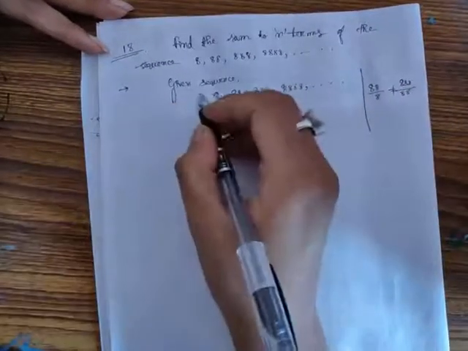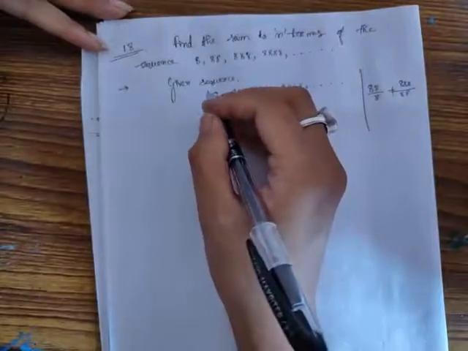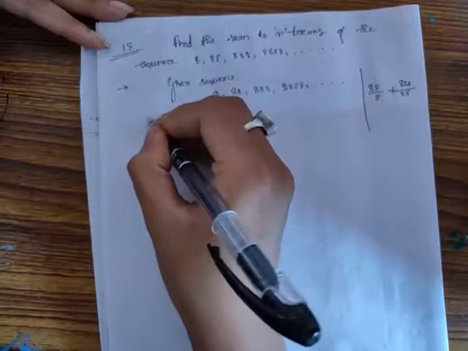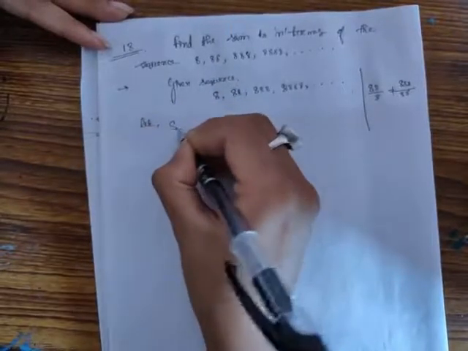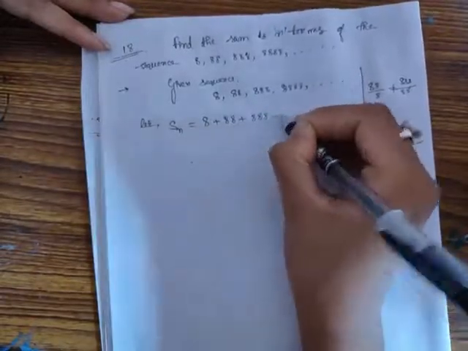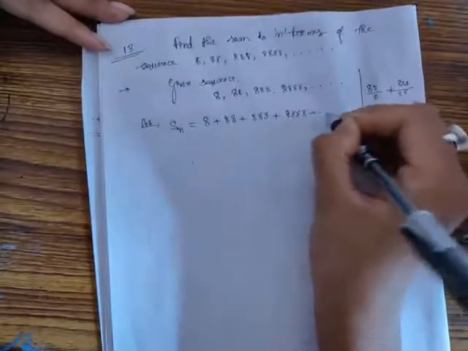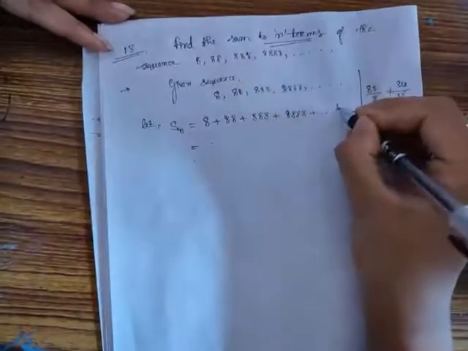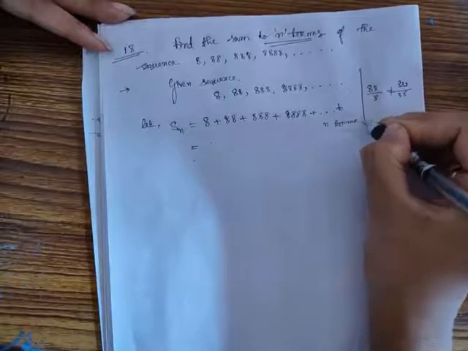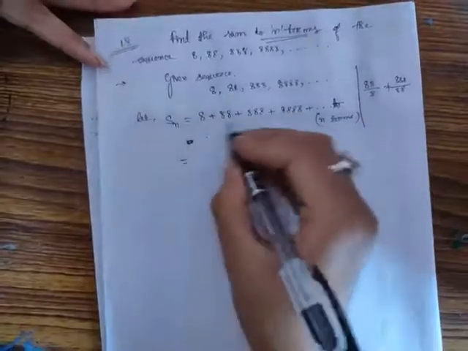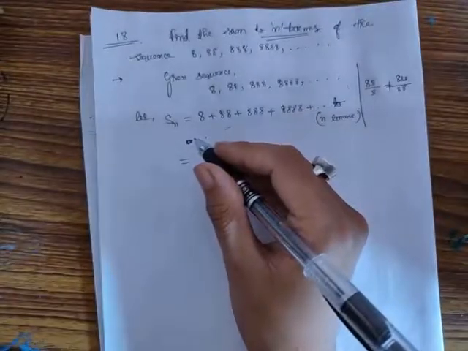So we have to convert this sequence into a GP series. Now we are asked to find the sum. Let Sn equal to 8 plus 88 plus 888 and it goes on to n terms. After that what we'll do? We'll take 8 common from all the terms.